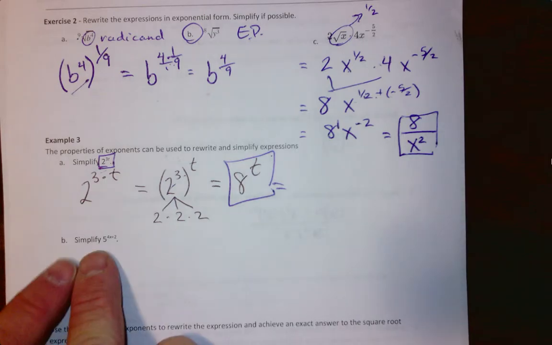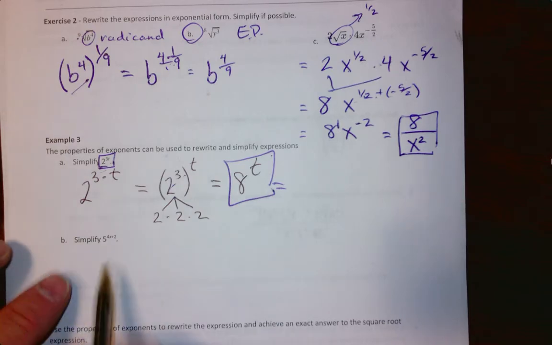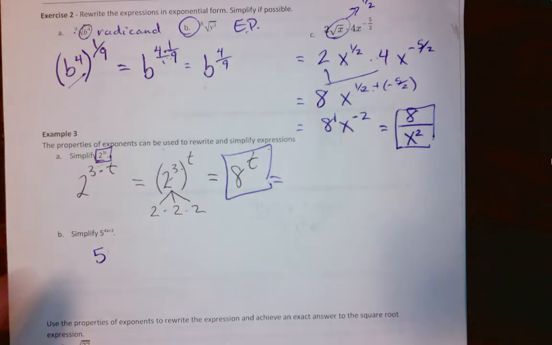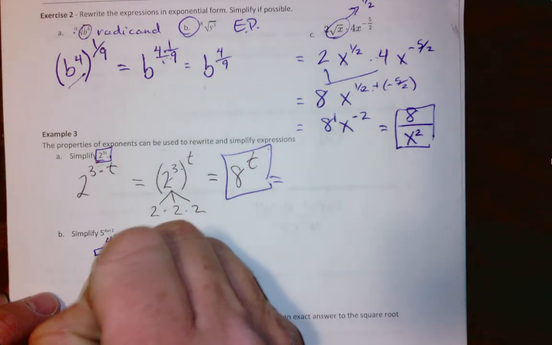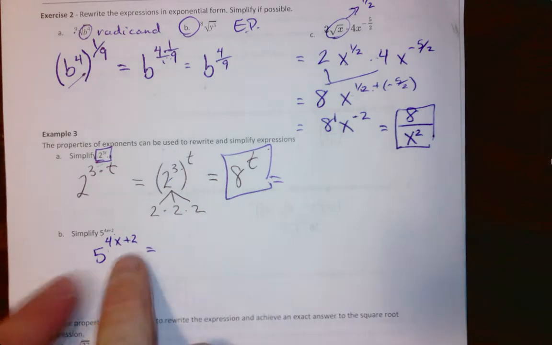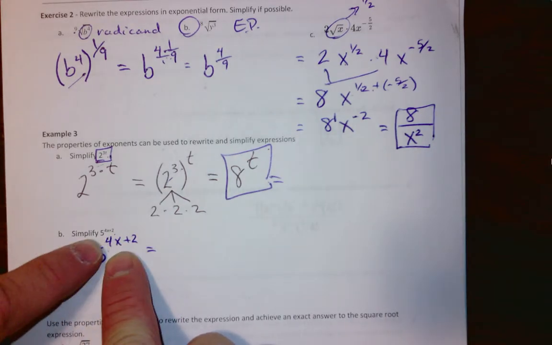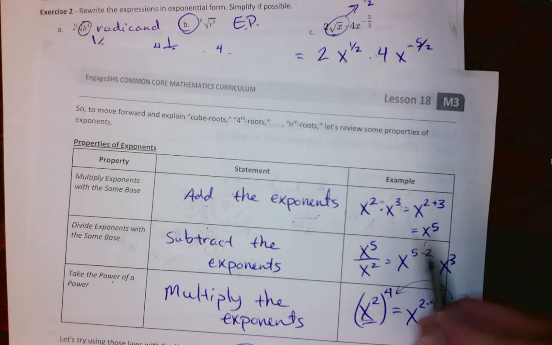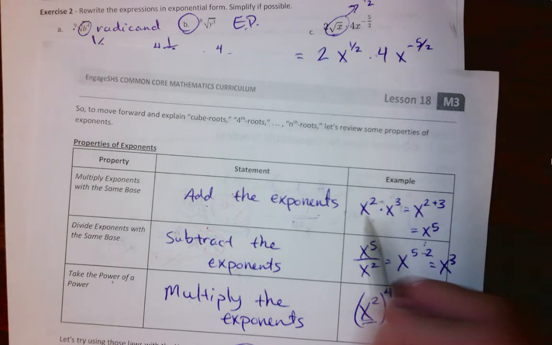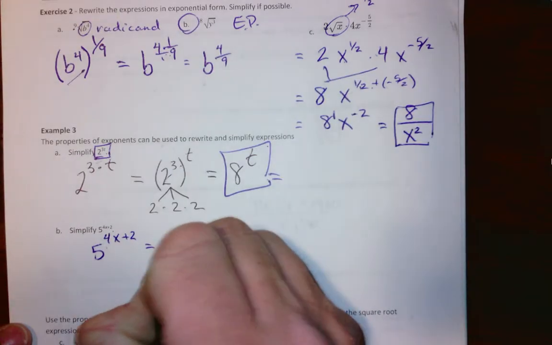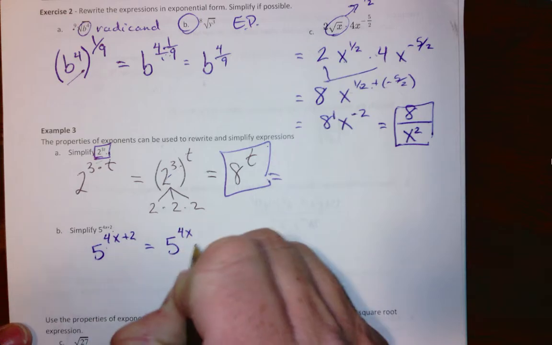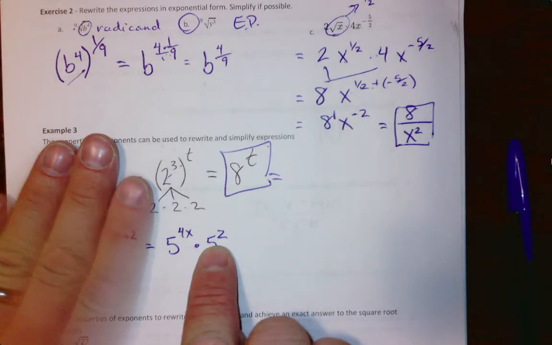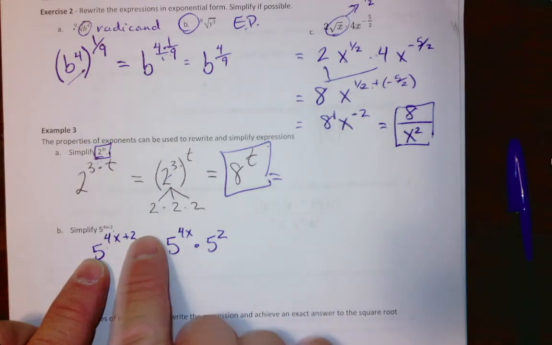Okay, I'm going to start with letter B, and then you're going to finish it. So this is partly an extra practice. Now remember what we're doing. I'll write it larger, but then I'm going to talk about splitting it. When you are adding exponents, we can use the fact that adding exponents is the same as uncombining, so their bases are being multiplied, meaning 5 to the 4x times 5 to the 2. If this was the problem, you would add the exponents to simplify, but I'm telling you to do that in reverse.